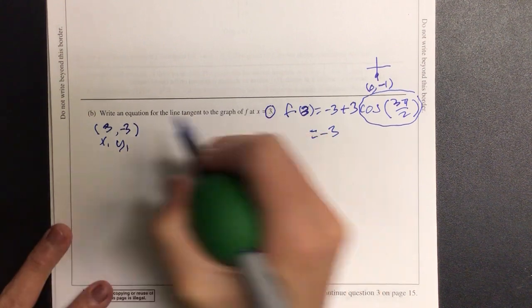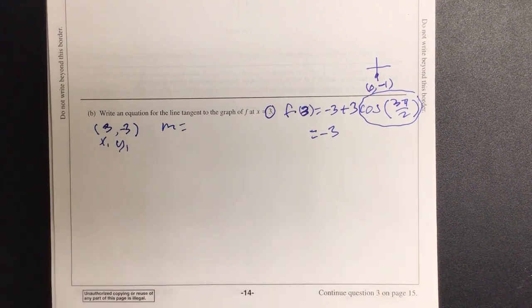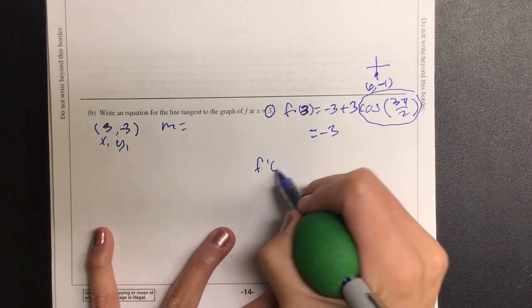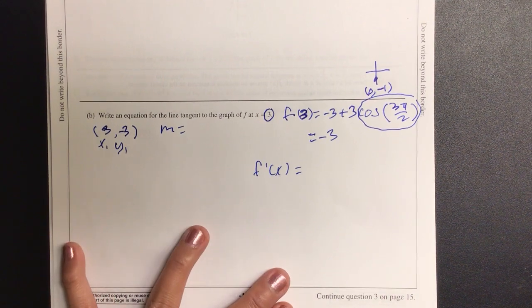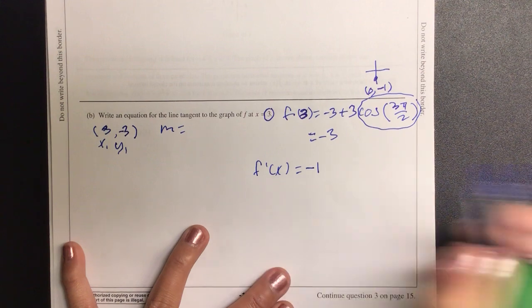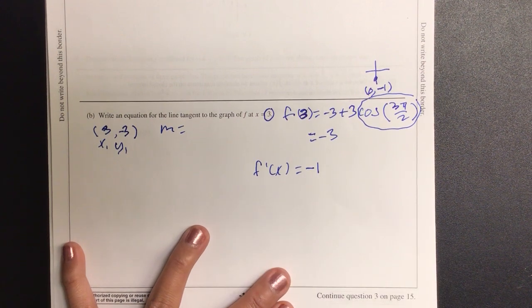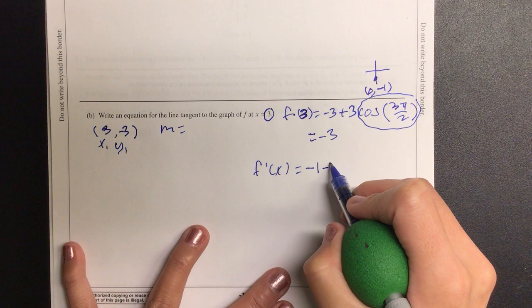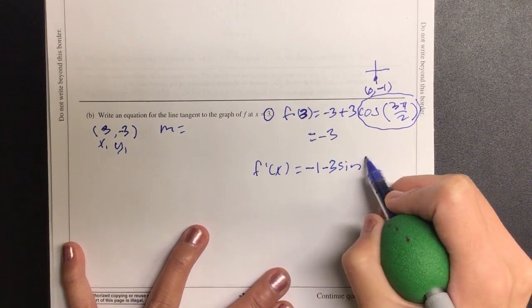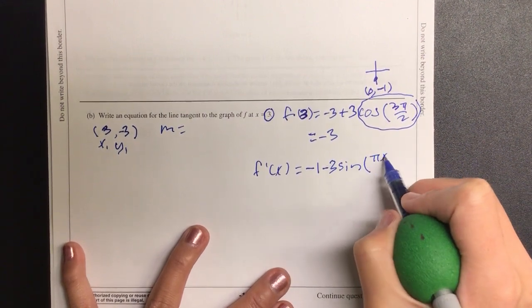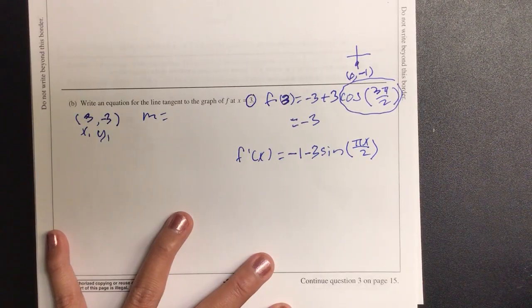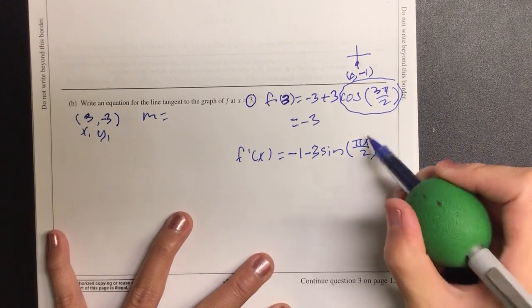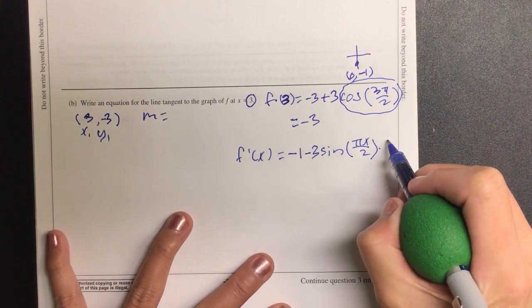And then now I need our slope. M is equal to... for my slope, I need to find the derivative of that function. So let's write f prime of x is equal to, what is the derivative of -x? -1. And the derivative of cosine is what? So it'll be -3 sine of pi x over 2. And are we looking at chain rule here? And then we differentiate the inside. When I differentiate the inside, pi is a number, so when I drop the x, we have pi over 2.